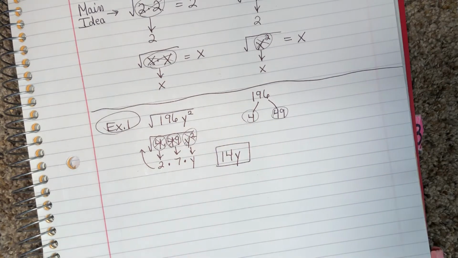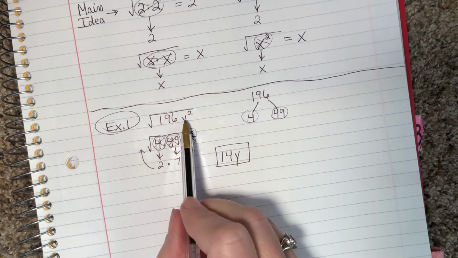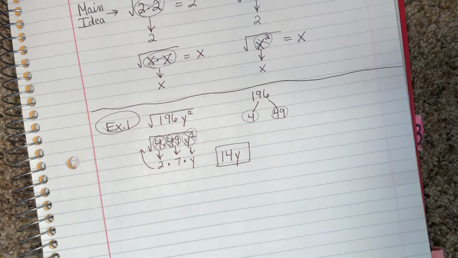And in your book, they have absolute value signs on some of the variables. We're not going to worry about that. We're just going to assume that all the values of the variables are positive, so don't worry about the absolute values.